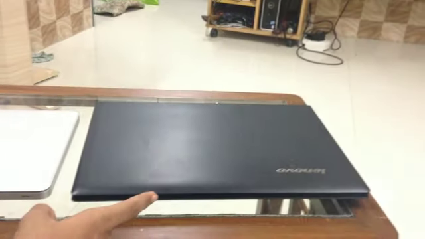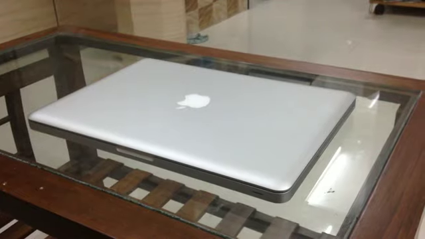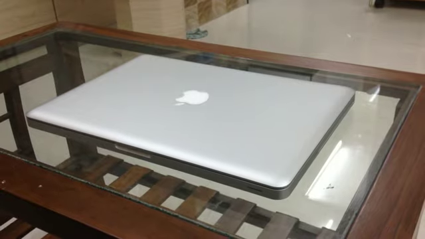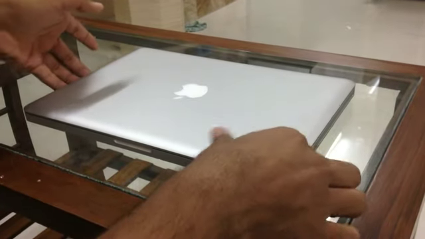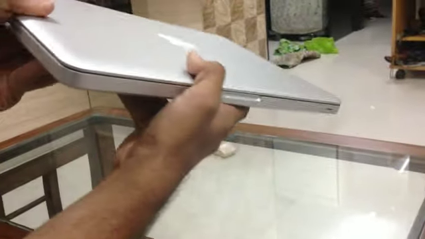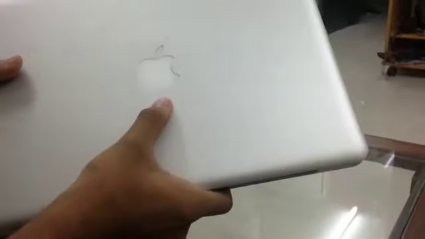Starting with the styles, today I have with me the MacBook Pro 13-inch and the Lenovo G500S. First, the MacBook Pro. The design of this laptop is just awesome. It is thin as well as lightweight. This symbol over here brightens up with the help of the brightness when the laptop is running. It looks the best when it starts.